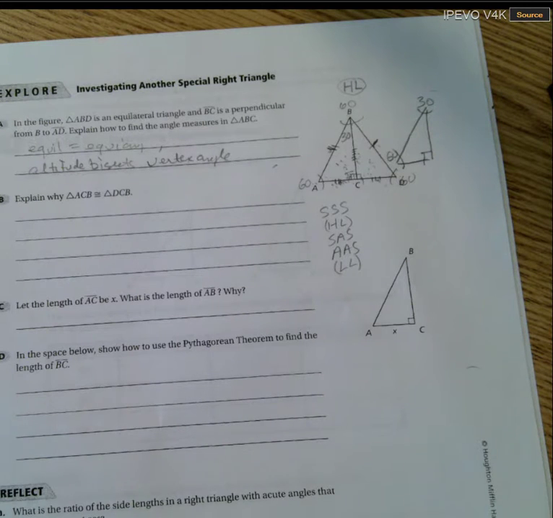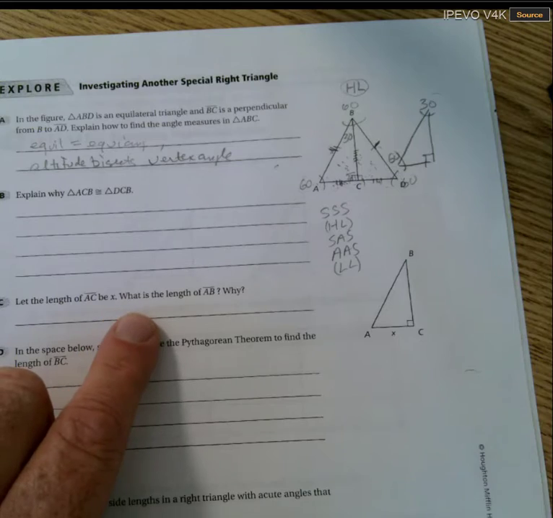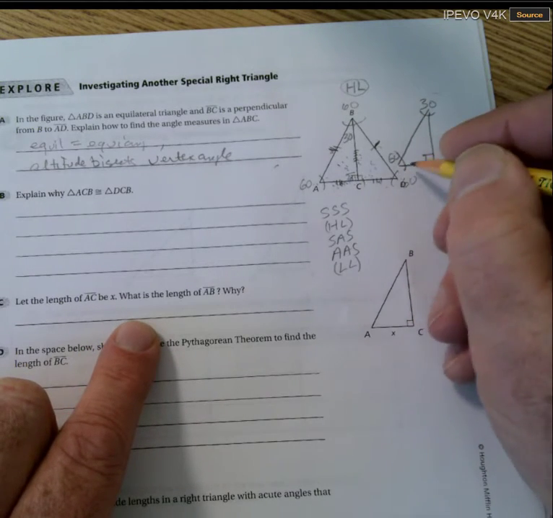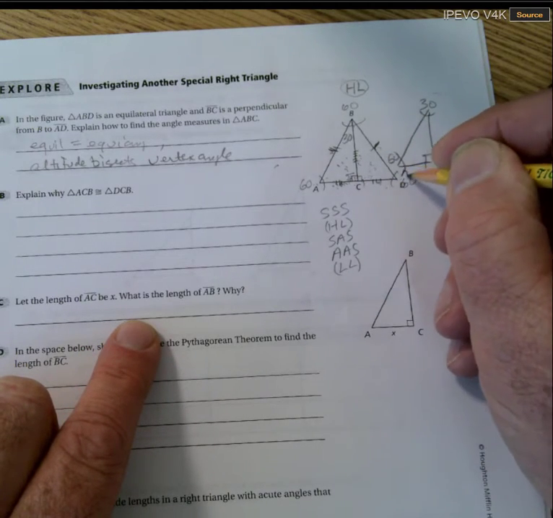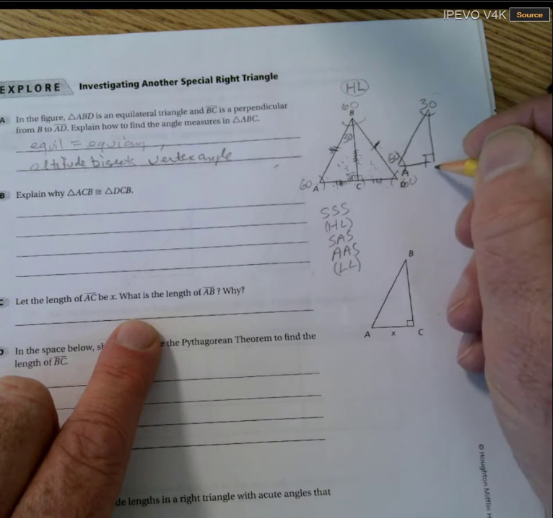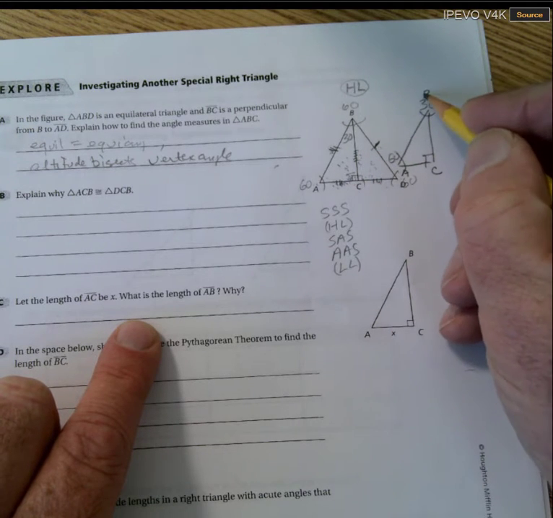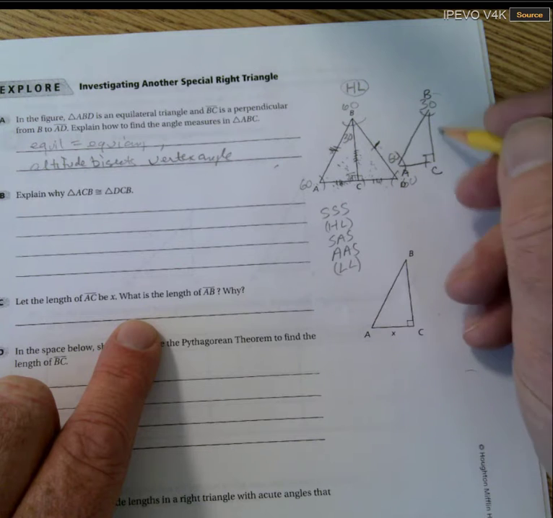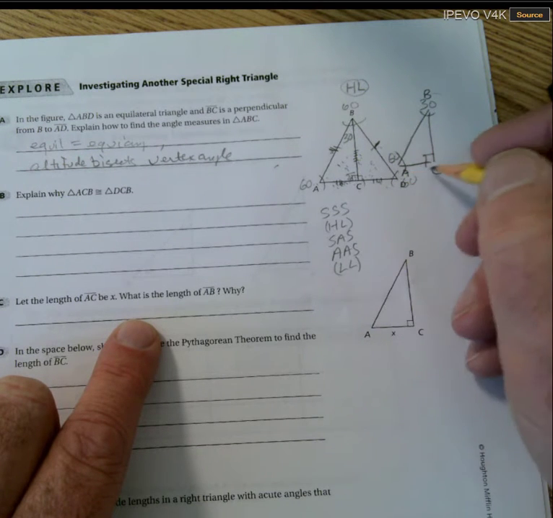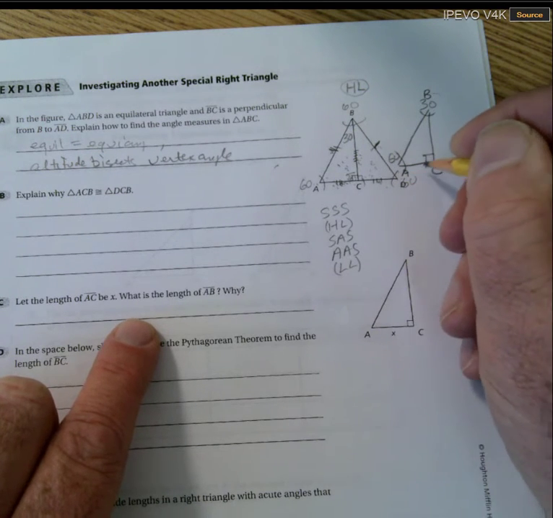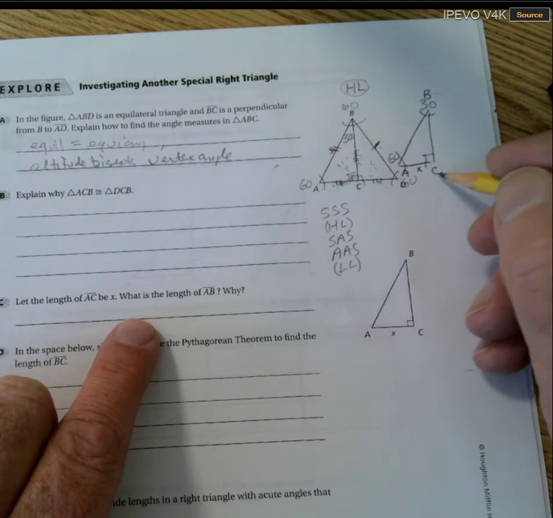Okay, let the length of AC be x. So what I did over here was I sketched this triangle by itself, an auxiliary diagram. So ACB triangle here. Let the length of AC be x. What is the length of AB going to be?